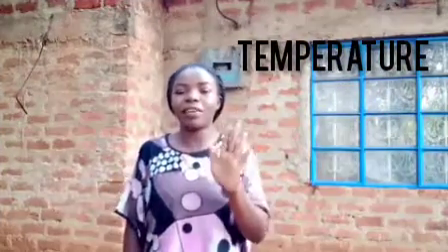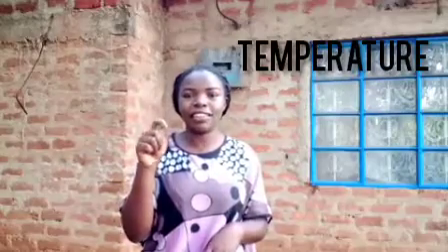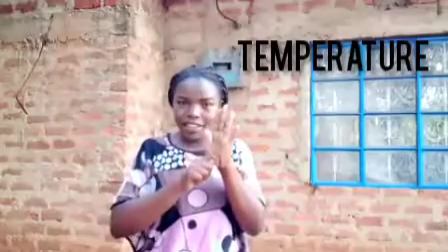Temperature. This is an open palm and a T hand shape. So, temperature. Rain, or rain. Calm.